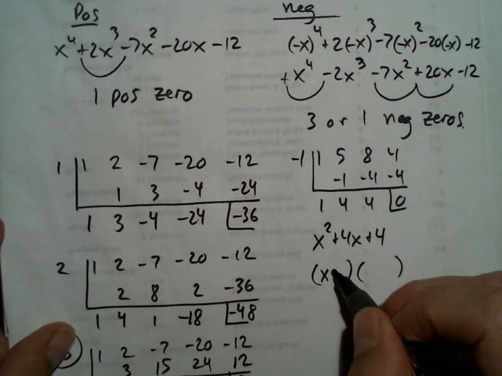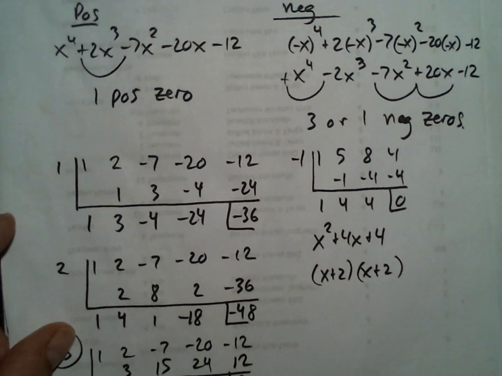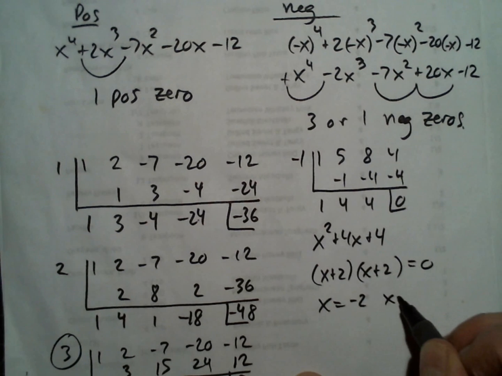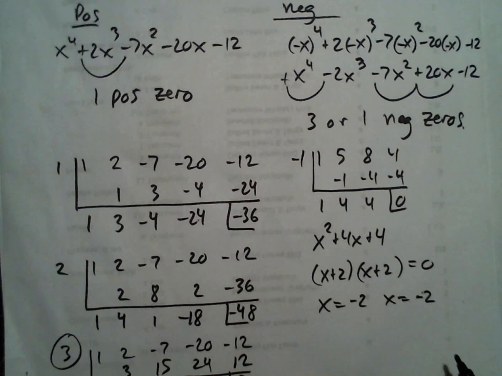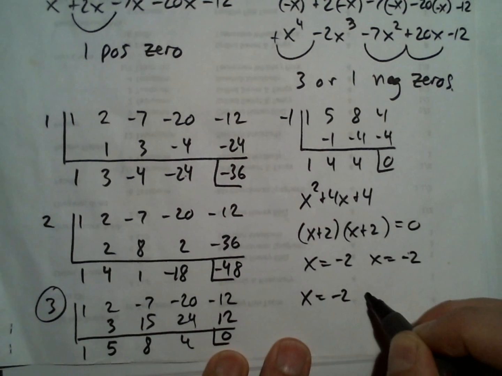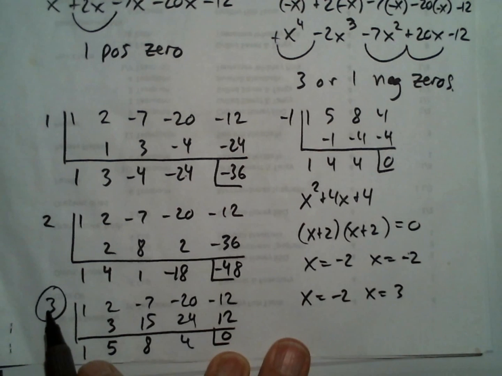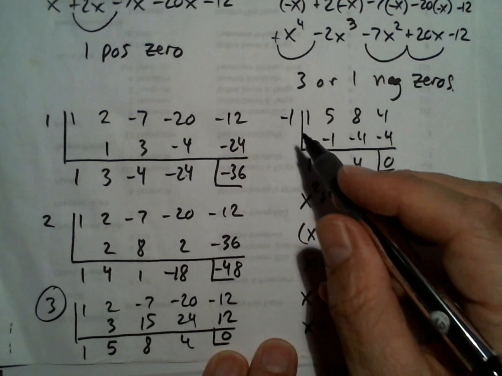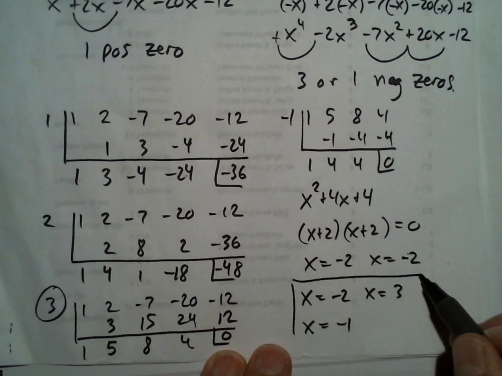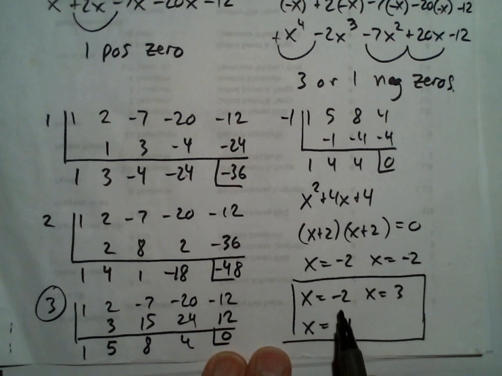We can factor. So we see that x equals negative 2, and for the solution, we have x equals negative 2, x equals 3, x equals negative 1, and those are the solutions. And this zero has multiplicity 2, so we went over multiplicity previously. All right, that's it.